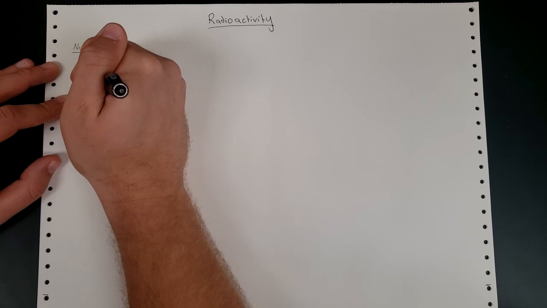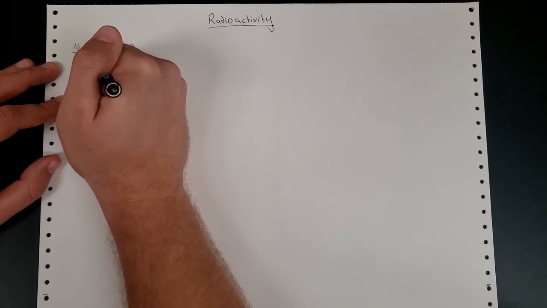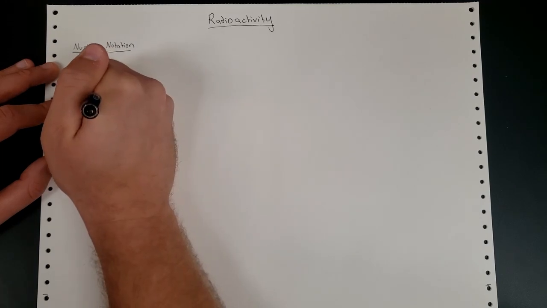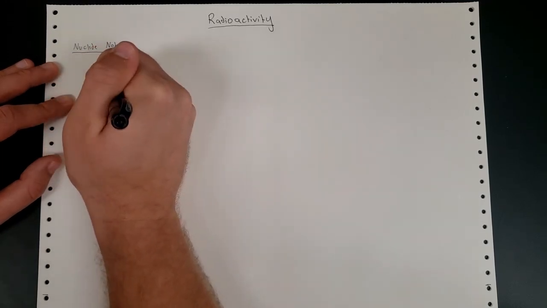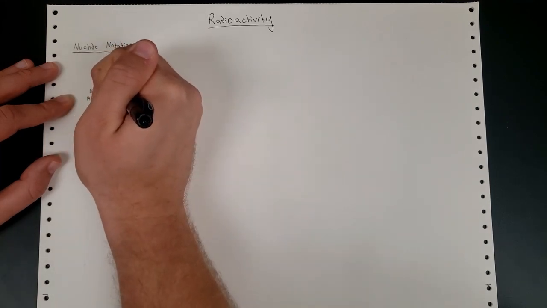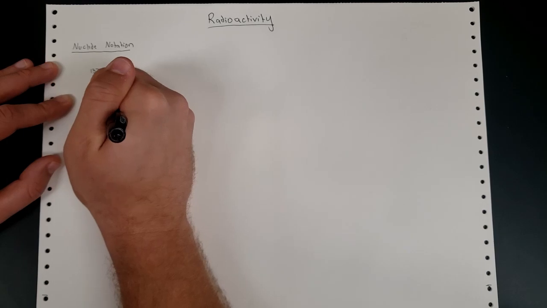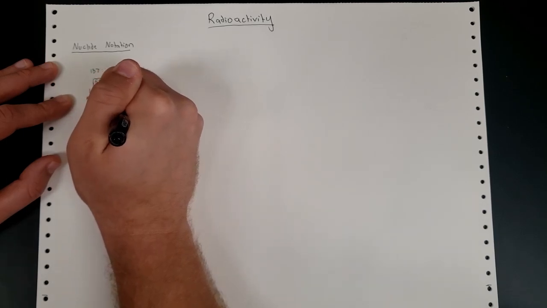This bottom number here is the number of protons. So this is what determines what this element is. If this number changes, then the element itself changes, right? This is also known as the atomic number.